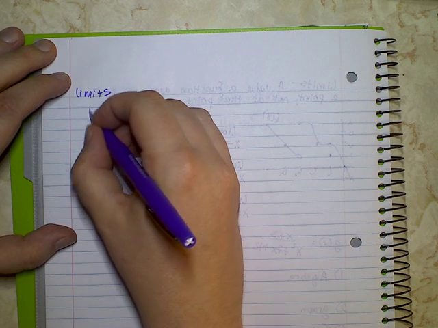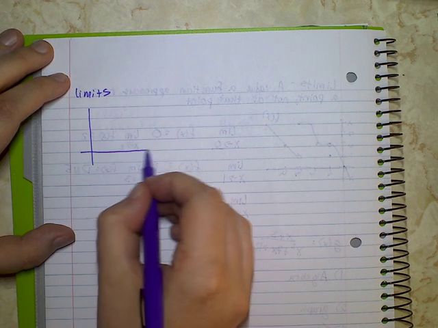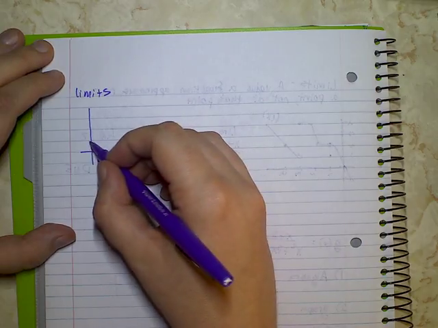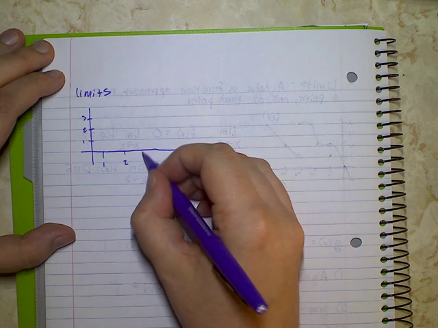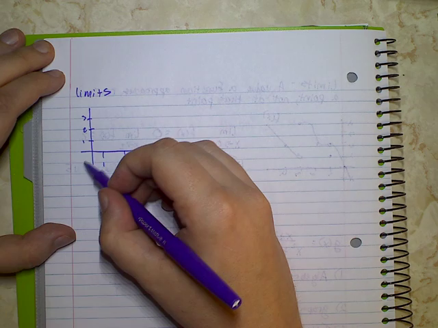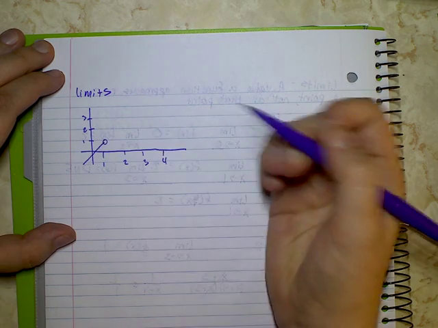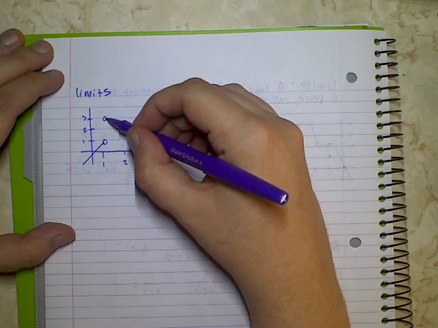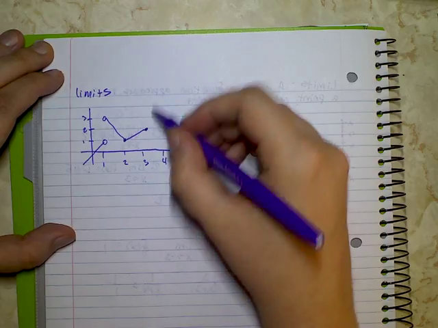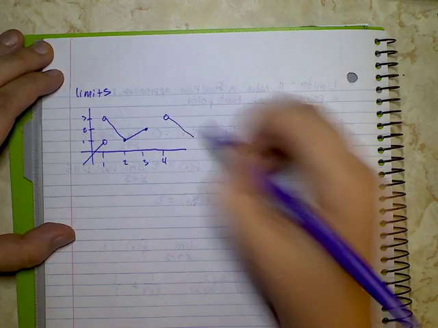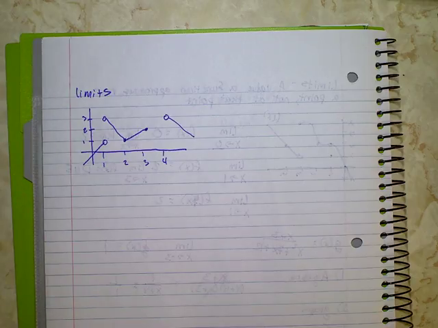So let's say I have a function here that is super weird. I'm just going to make up these numbers here. So this is 1, 2, 3, 1, 2, 3, 4. And our function goes up to here, approaching 1, and then it goes from here down to there, closed circle, up to there, closed circle, and then we'll do an open circle here, down there. So that's what our function looks like.